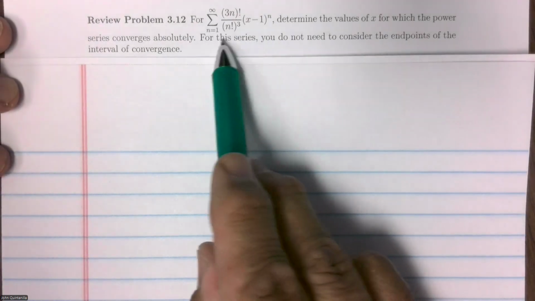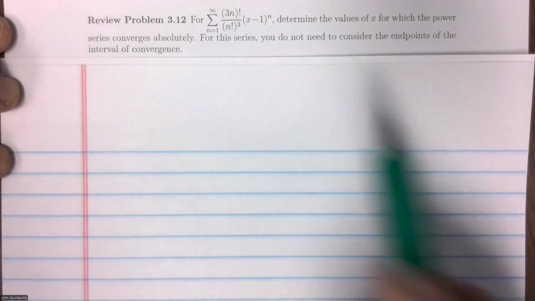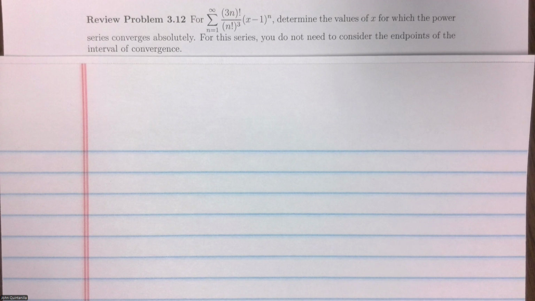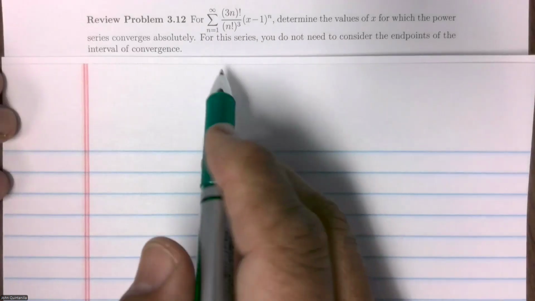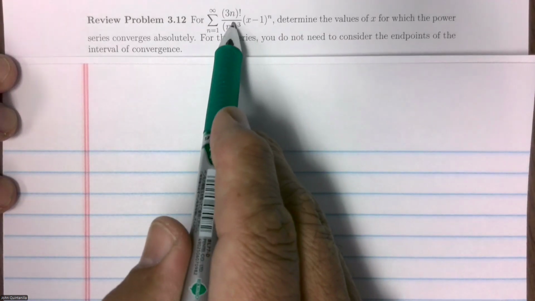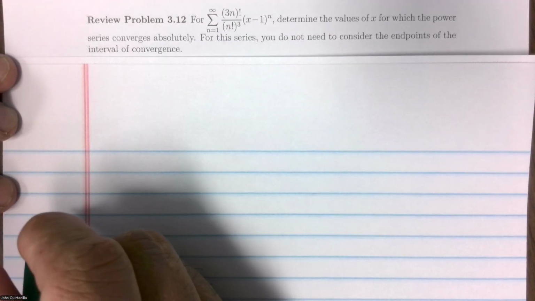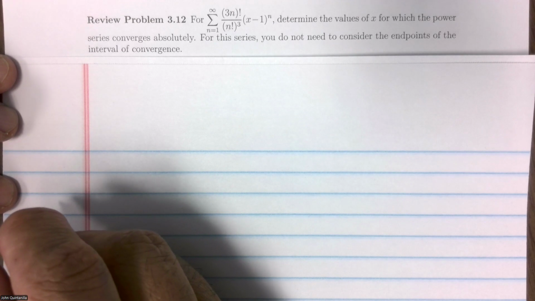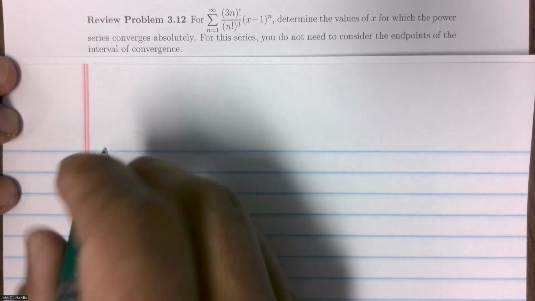However, for this one, the problem explicitly states do not do this. And I put that caveat there because one of the endpoints is actually very, very complicated to study. That's more difficult than what I would expect on any exam, and so I'm not expecting that here. Okay, now this involves factorials, and so that rules out using the root test. So let's use the ratio test to determine the interval of convergence.